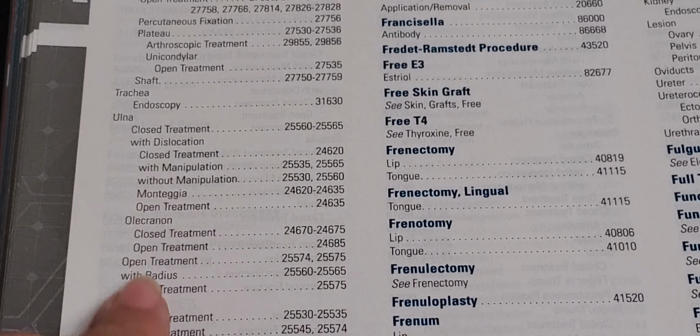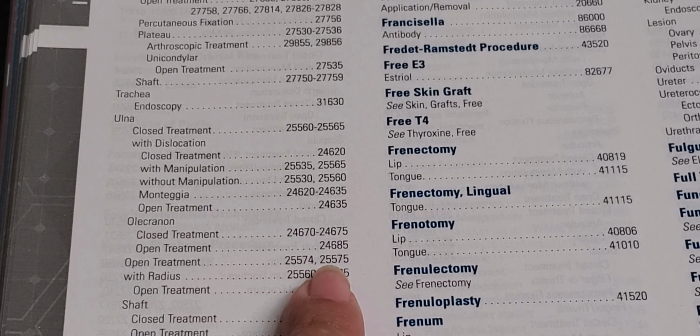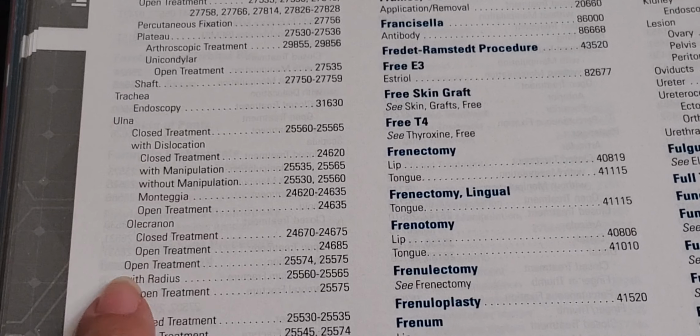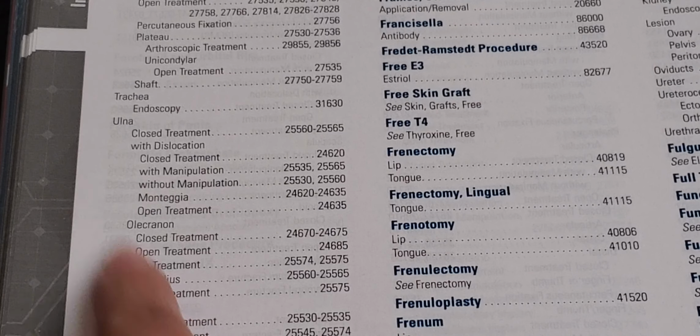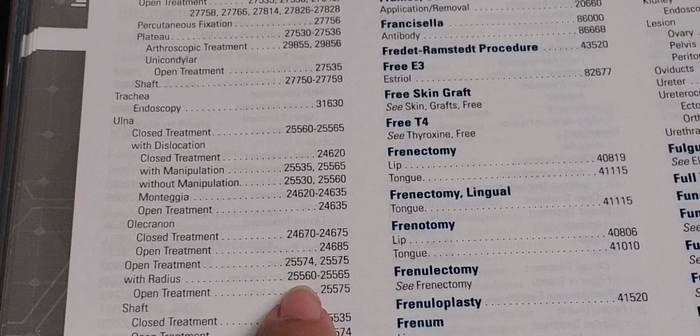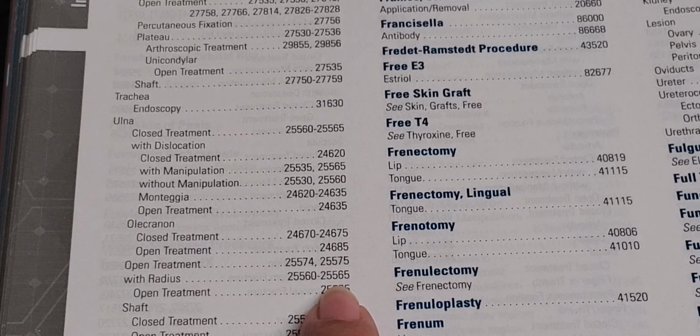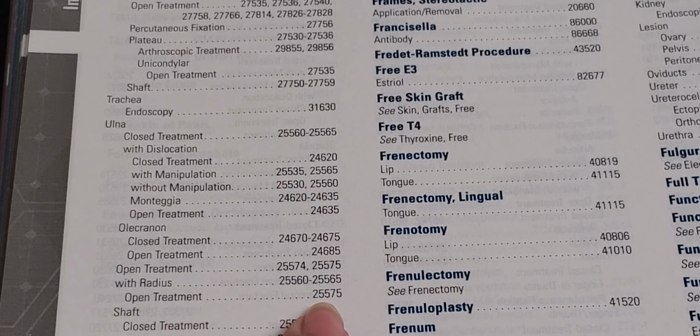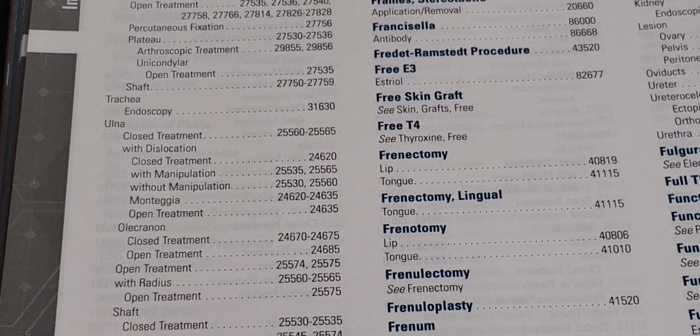Open treatment of an ulnar fracture right there, and there's our codes right there with radius. So sometimes it's not just the ulna, but it's also the radius as well. So they have ulna and radius, right? And then we have our code range here. And then we have open treatment, and then it's right there. So then we have the different locations.